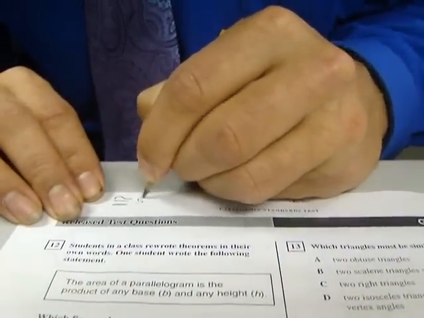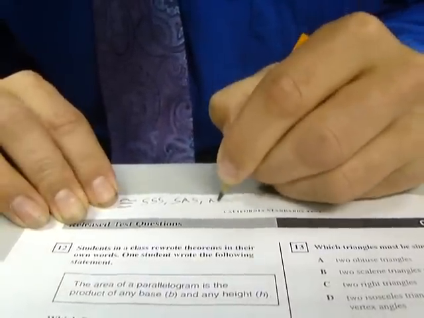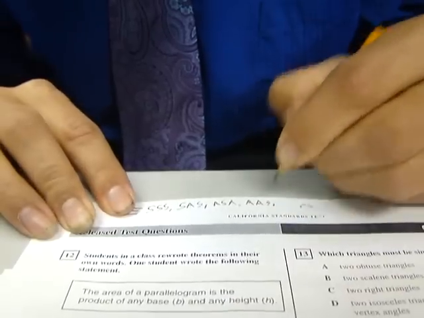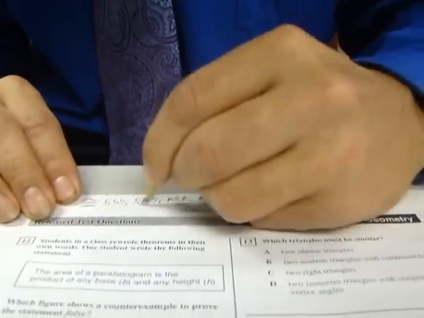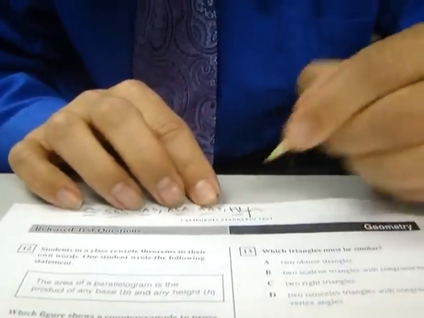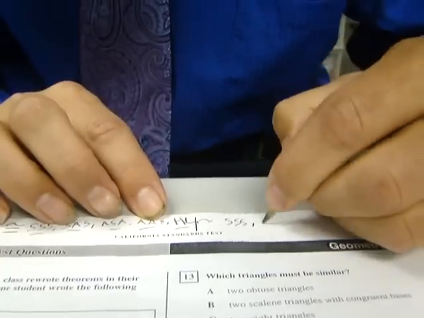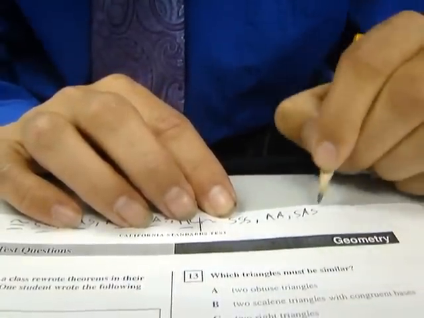Congruence can be proven by side, side, side, side, angle, side, angle, side, angle, angle, angle, side, and everyone's favorite, hypotenuse leg. That is 5 different ways to prove congruence. Similarity can only be proven 3 different ways. That's side, side, side, where all 3 sides are proportional. That is angle, angle, where the 2 angles are congruent. And there is side, angle, side, where there are 2 proportional sides with a congruent angle included between them.